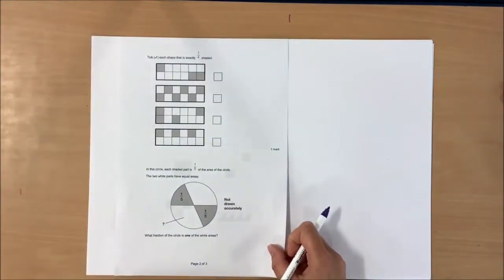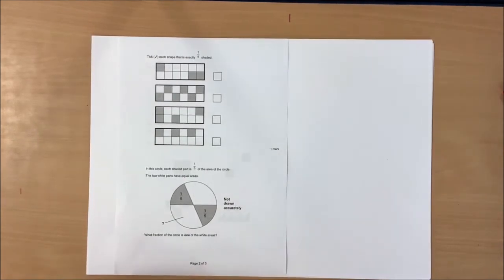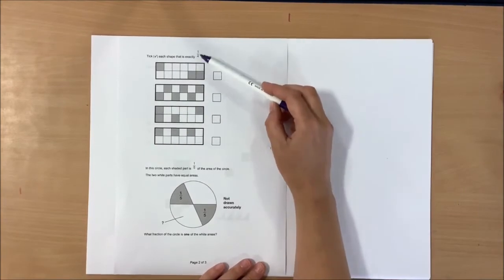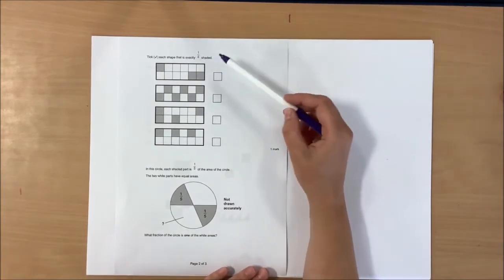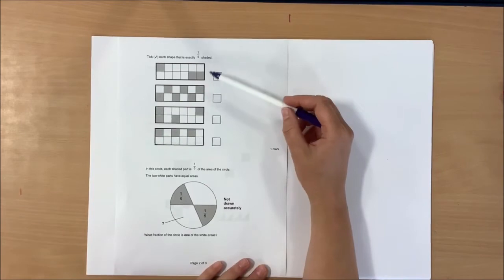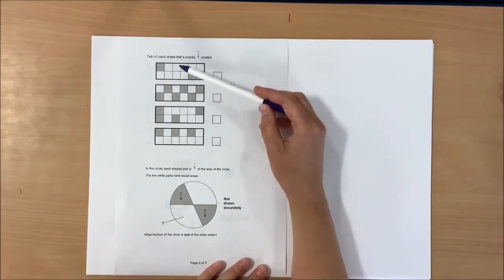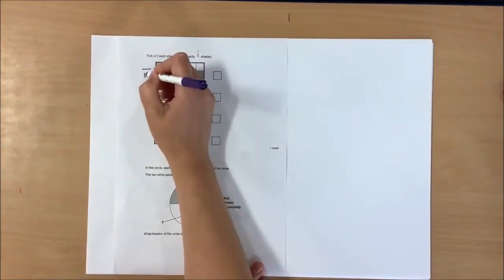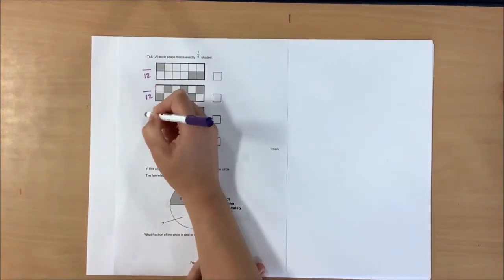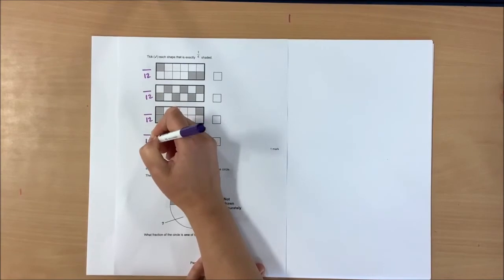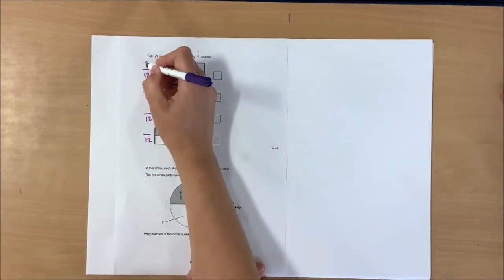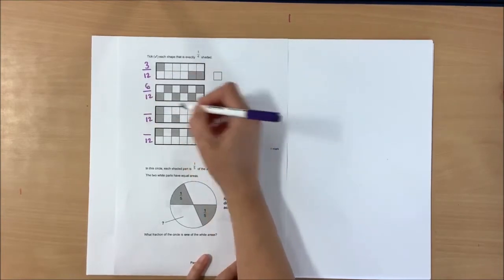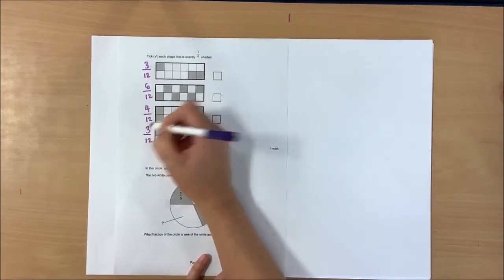Okay, let's have a look at this one then. Tick each shape that is exactly 1/4 shaded. So again, if these shapes were split into 4, you'd easily be able to see that one part will be shaded, but they're not. They are, however, all the same. So let's have a look. Each has a denominator of 12, or 12 equal parts. So I'm going to do exactly the same as I did last time. Jot next to them what is shaded. So 3/12, 6/12, 4/12 and 3/12.